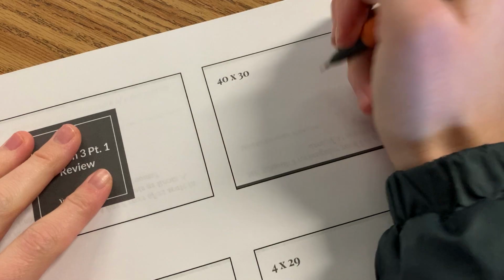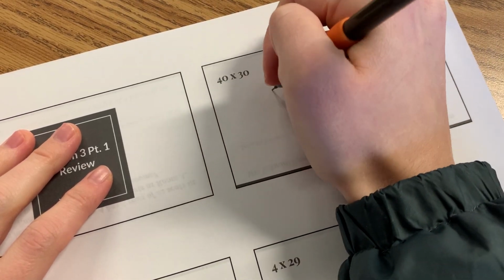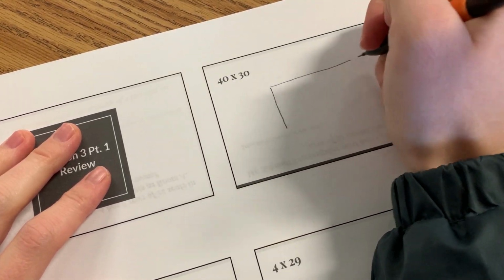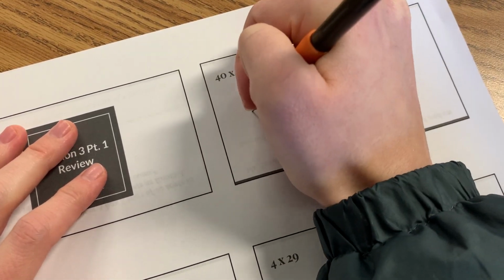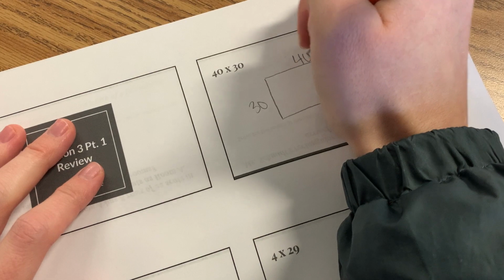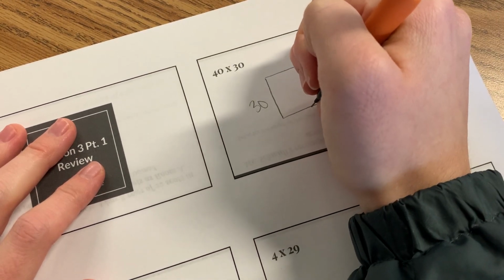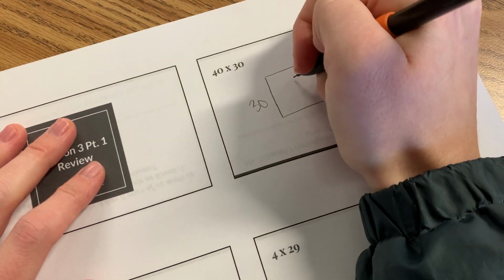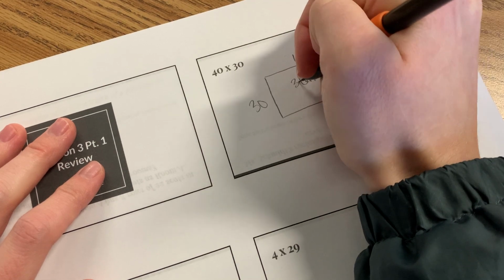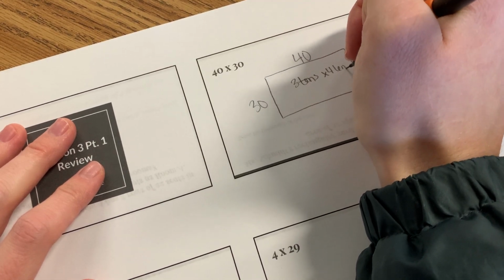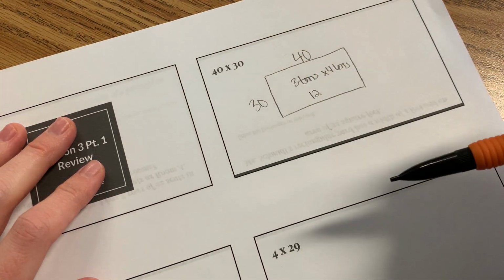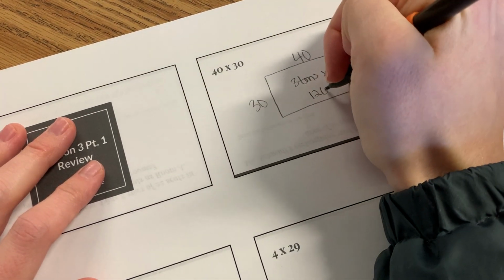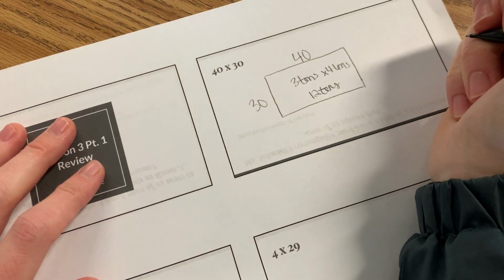All right, so with this one, if we're to use the area model, we have 30 and 40. So what we can do is we can look at this as 3 tens times 4 tens, which gives us 12 tens, okay?